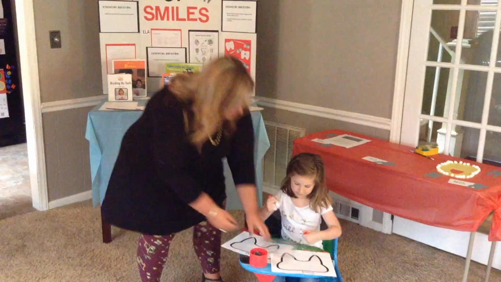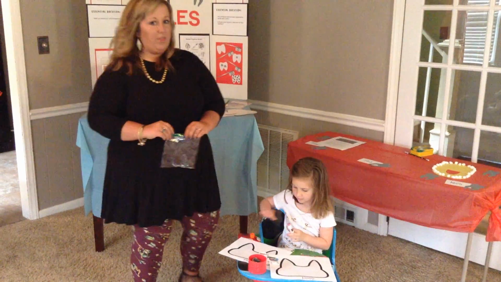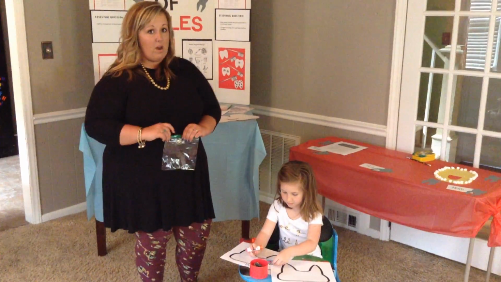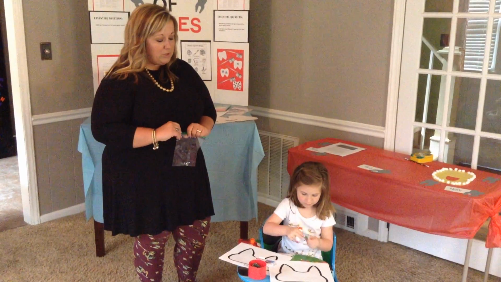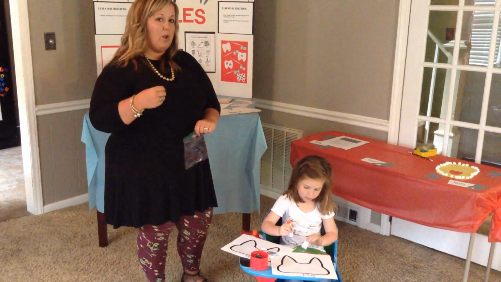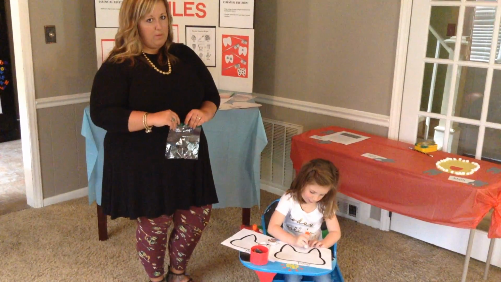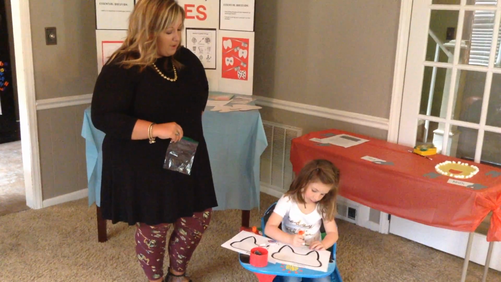Go ahead and start, baby. My modification for this would be an EC modification, and I would limit the number of cards in their bag to not overwhelm an EC student.